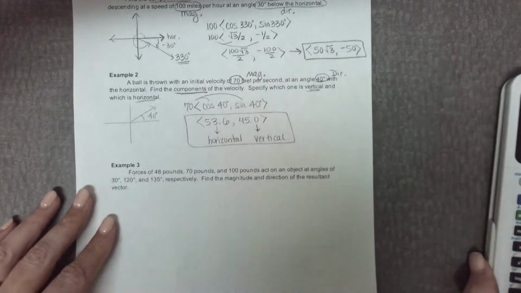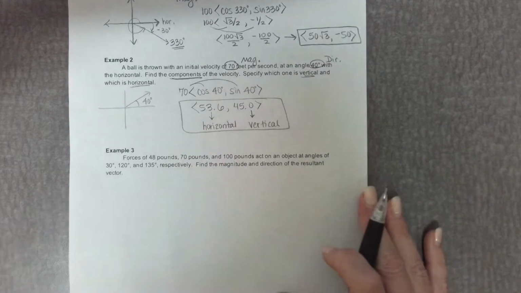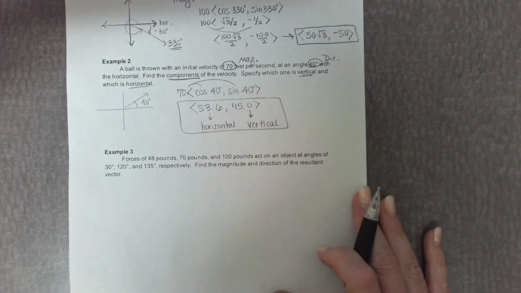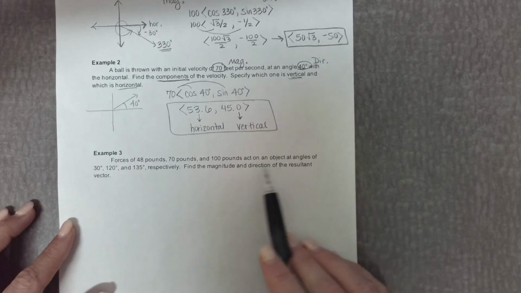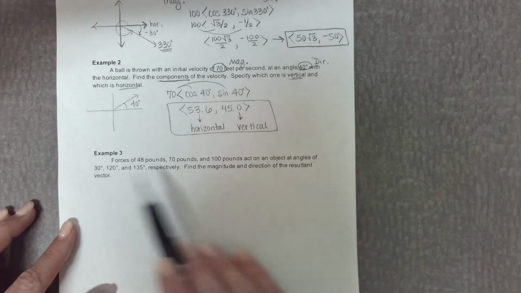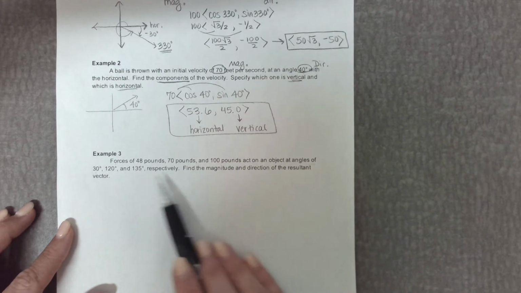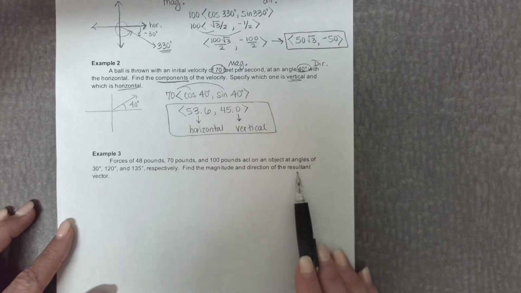And example 3. This one's a little more intensive. So you have forces of 48 pounds, 70 pounds, and 100 pounds that act on an object at angles of 30 degrees, 120 degrees, and 135 degrees respectively. Find the magnitude and direction of the resultant vector.